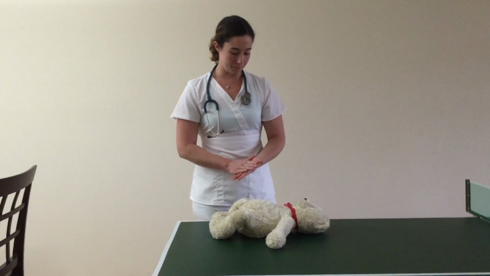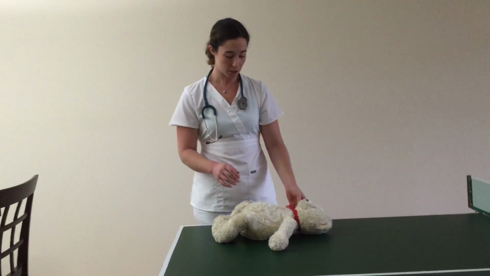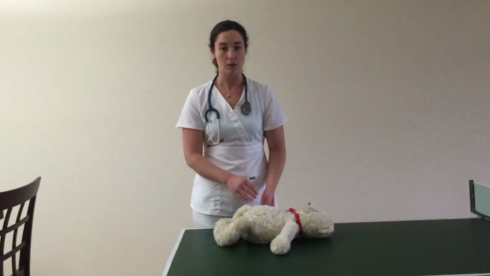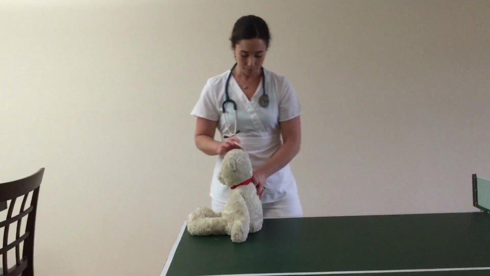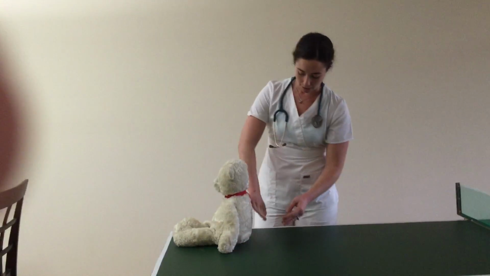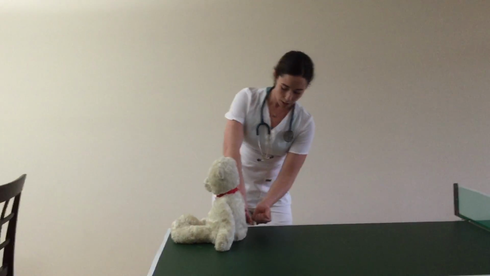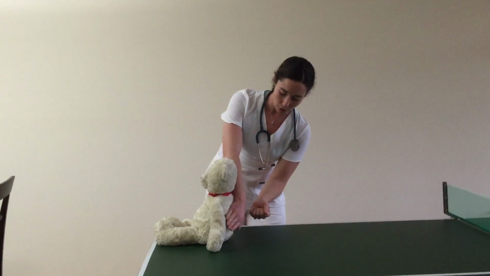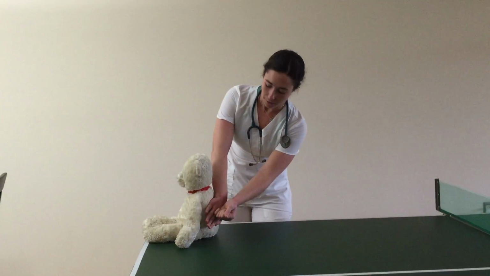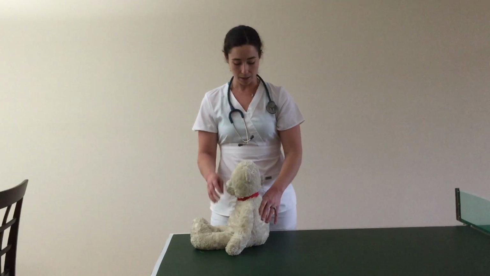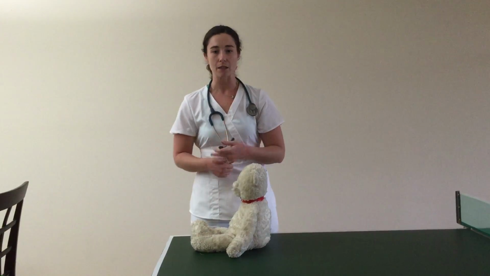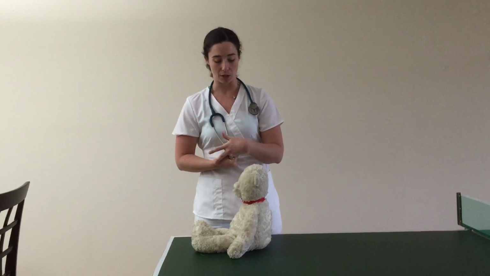You also want to ask the patient to sit up so you can test for any tenderness with the kidneys. So with the patient sitting up, you'll put your non-dominant hand underneath the costal margin and you'll just punch. And then you'll go over to the left side and punch again. If there is any tenderness noted with this, it can be indicative of a kidney infection or kidney stones.